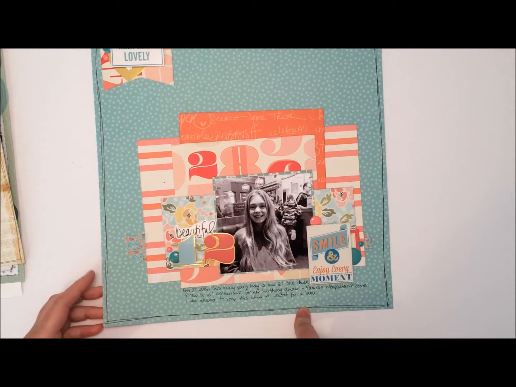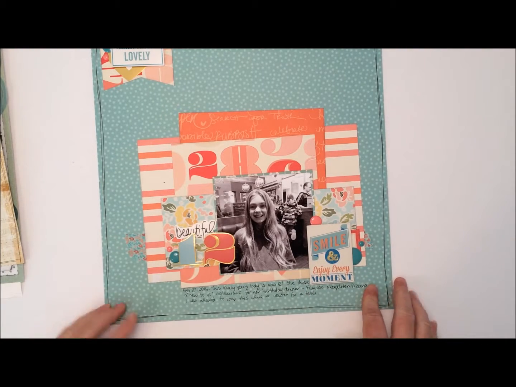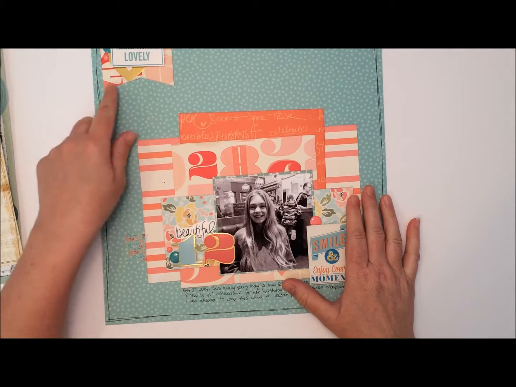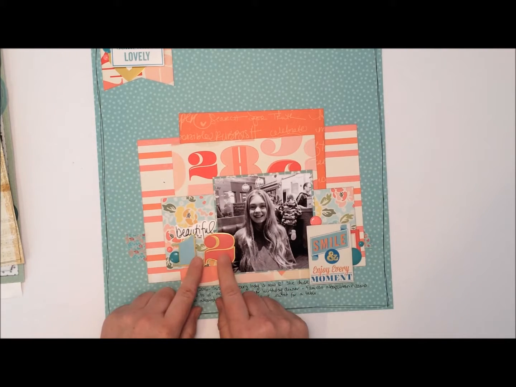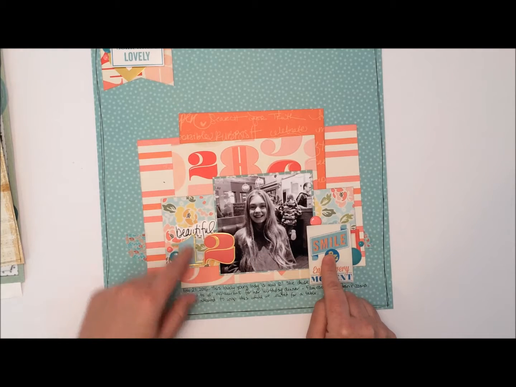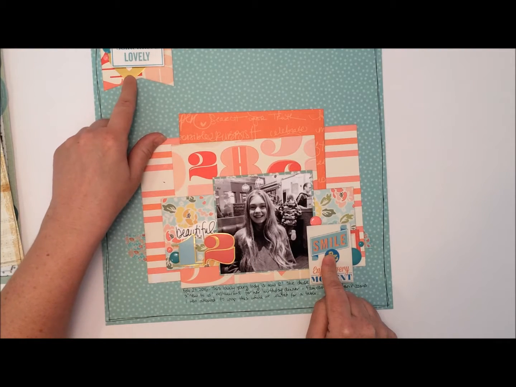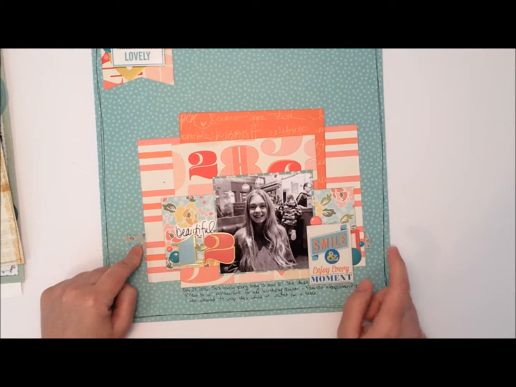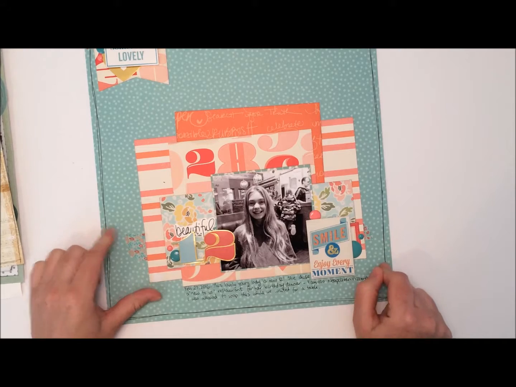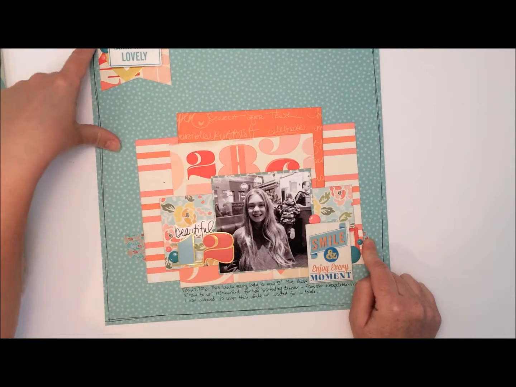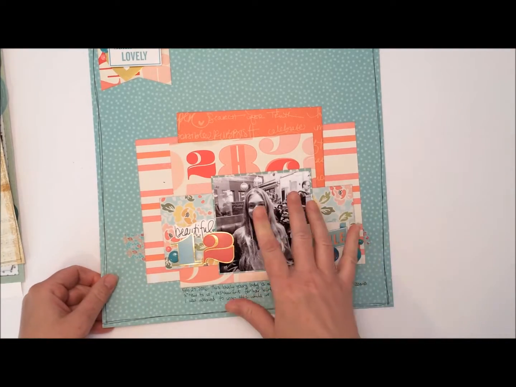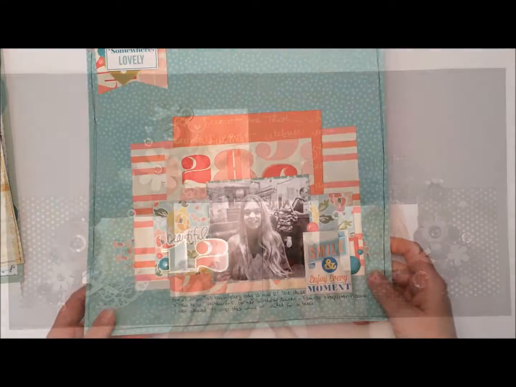Other things that are creating unity, because that's what we're talking about. Again, the papers repeat. I've got the same pattern up there as I do here. The gold repeats. There's touches of gold on the numbers here and in this sticker, and then I've got a gold heart underneath there. I've got the same enamel dots. And I'm not sure if you can see it, but there's washi tape behind here that shows up here as well. My next example with a black and white photo is a double page spread, so I'll just get that set up.